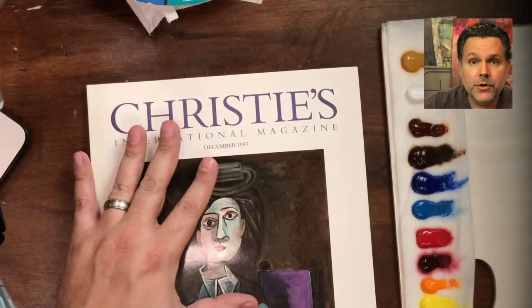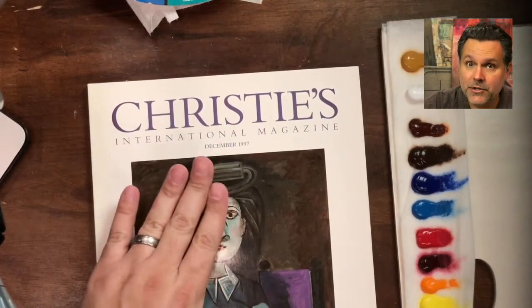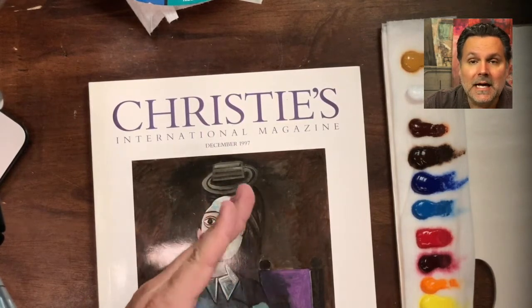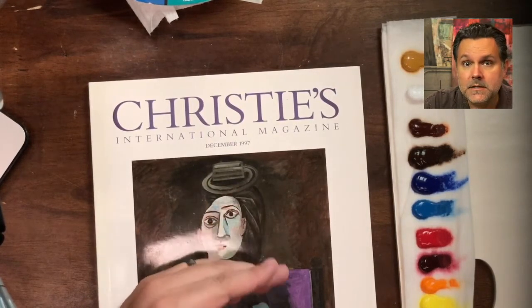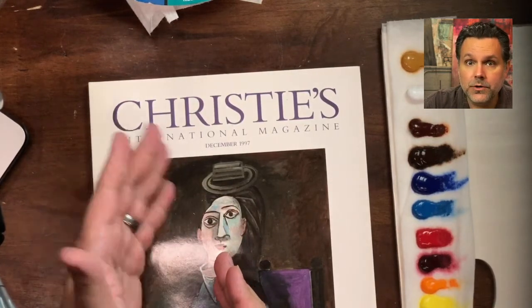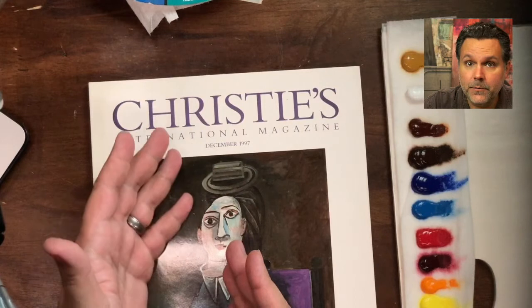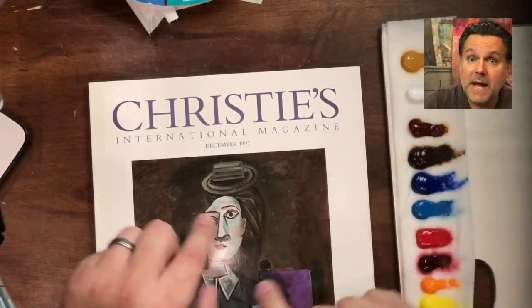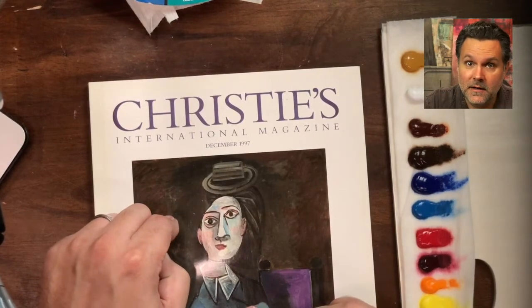I would like to show you how to use hue, value, and saturation, the three properties of color, as a guide to mix accurate color. So you see a color in the world, or you see a color in your photo reference or whatever you're painting from, and you want to be able to mix your colors of paint to match that color exactly.